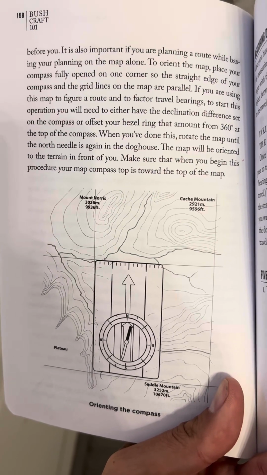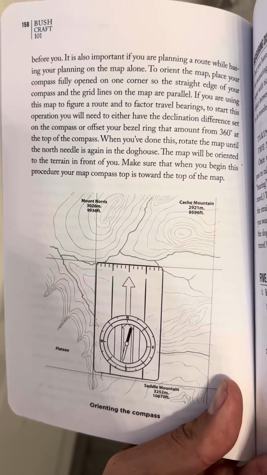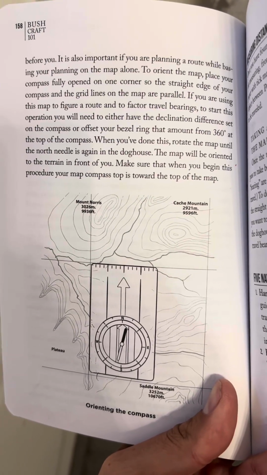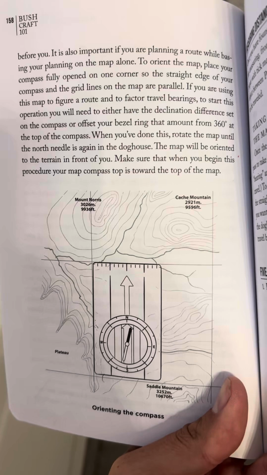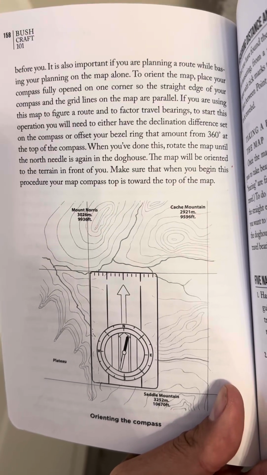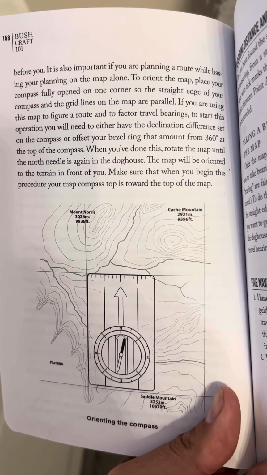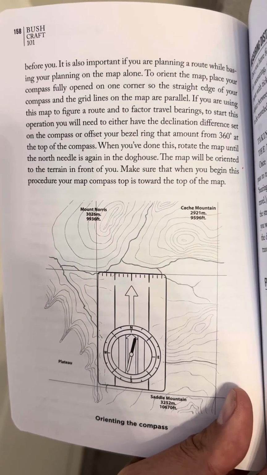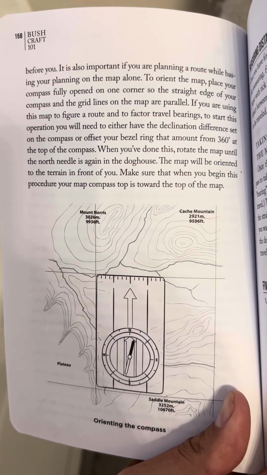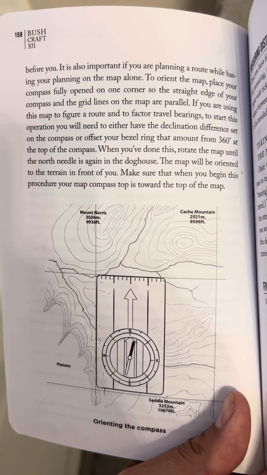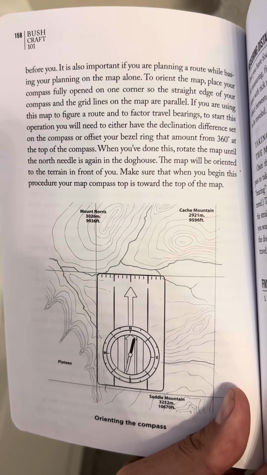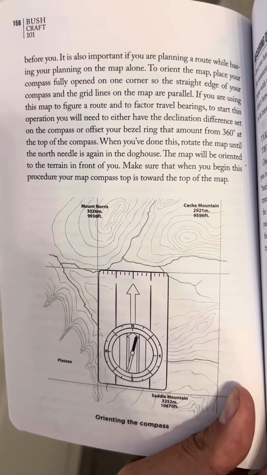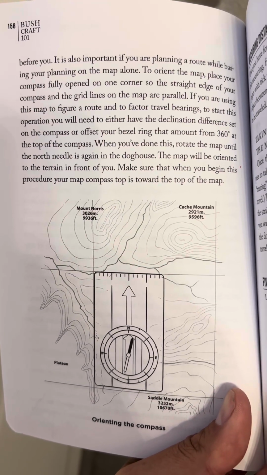If you are using this map to figure a route and to factor travel bearings, to start this operation, you will need to either have the declination difference set on the compass or offset your bezel ring that amount from 360 degrees at the top of the compass. When you've done this, rotate the map until the north needle is again in the doghouse.